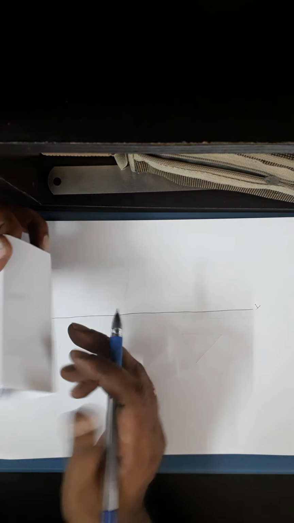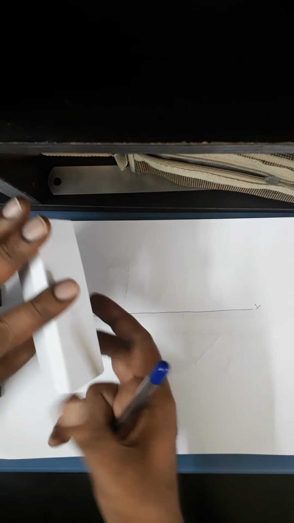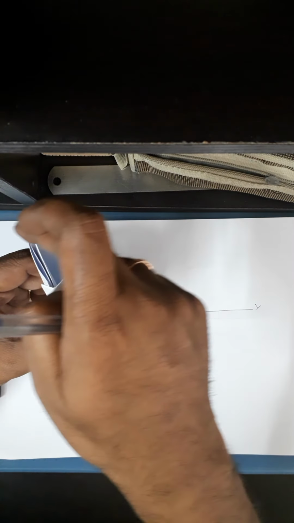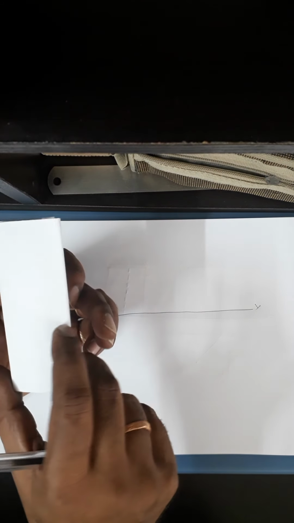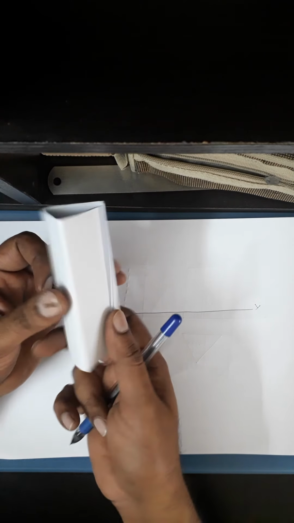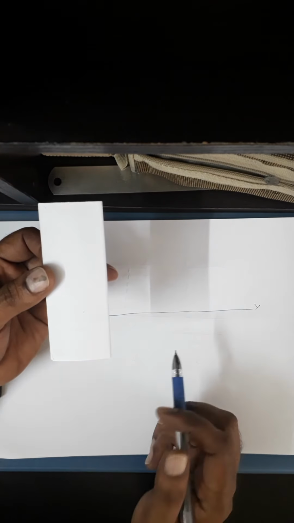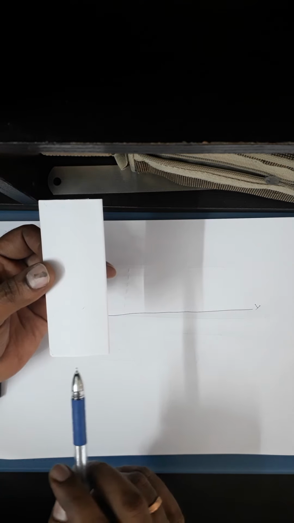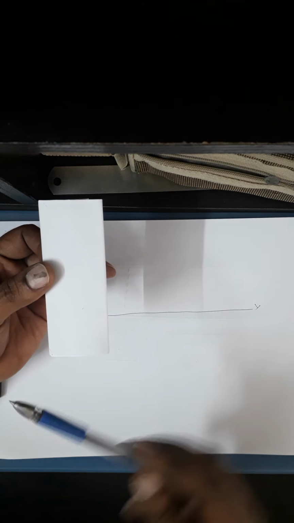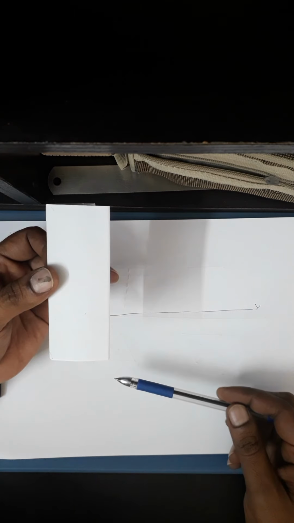So in that case, now I can keep the solid again. If this is VP, I can keep the solid something like this, in different positions, so that if I keep it in any position, the view goes on changing. So I can keep something like this. If I keep it in this way, I can say that the prism is having its base in VP such that one of its rectangular surfaces is parallel to HP and is nearer to the observer.